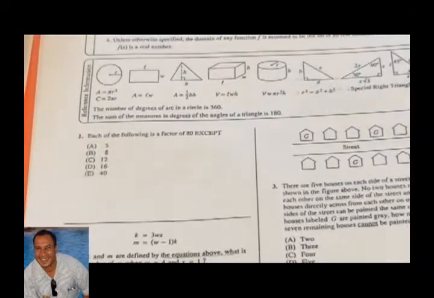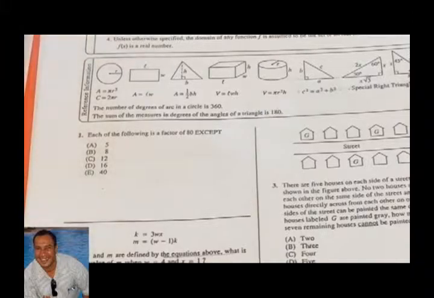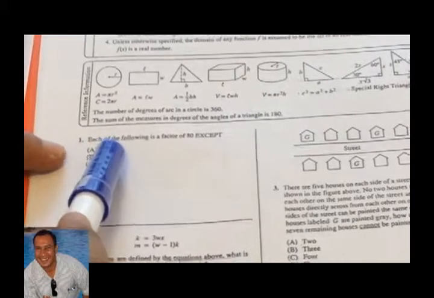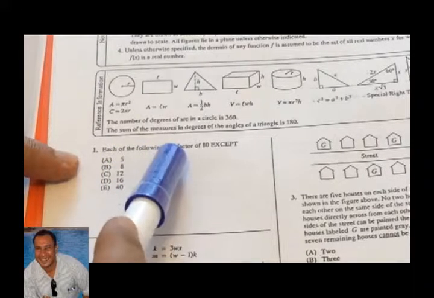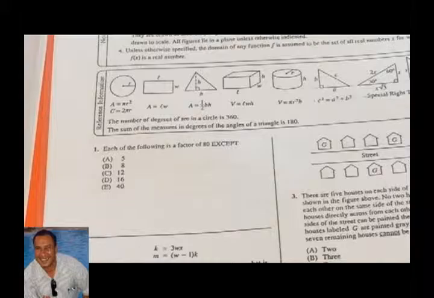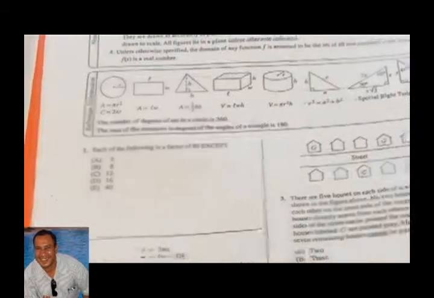Today we're gonna solve together section 5. Let's look at problem number 1. This problem states: each of the following is a factor of 80 except. Each of the following is a factor of 80 except. The choices.